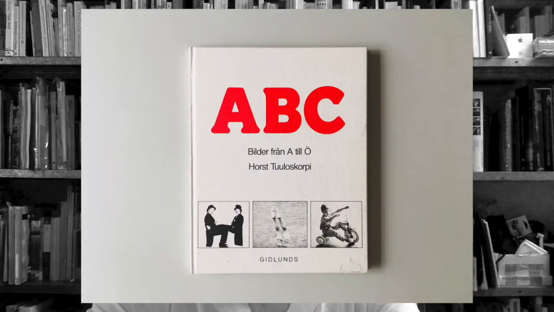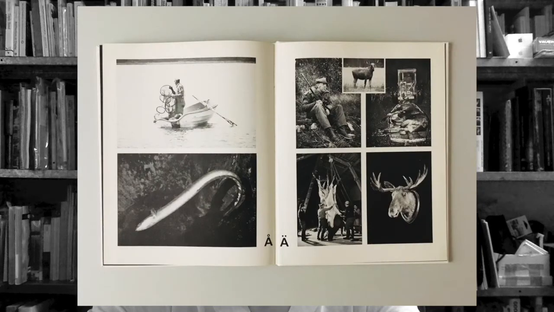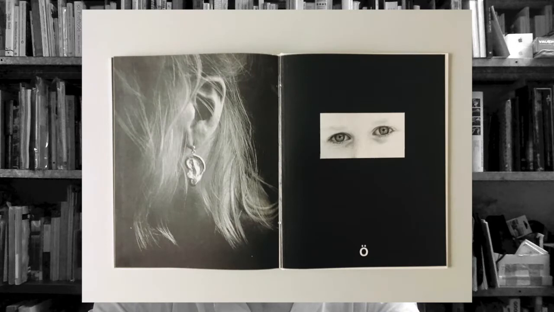ABC, bilder från A till Ö, images from A to Ö, by Horst Tulloskorpi, was published in 1984 in Stockholm and combines the characters of the alphabet with photographs made by the author. Some of the letters match several pictures, some remain unillustrated as the W, X and Z, but the book includes as well the Swedish vowels Å, Ä and Ö.